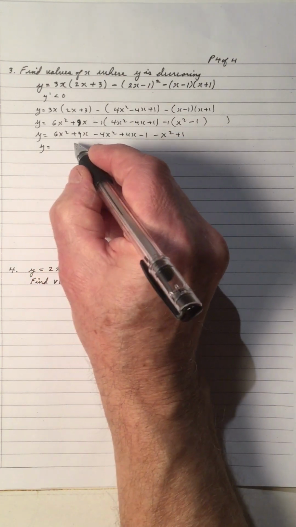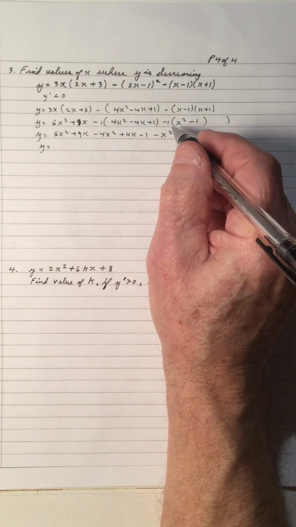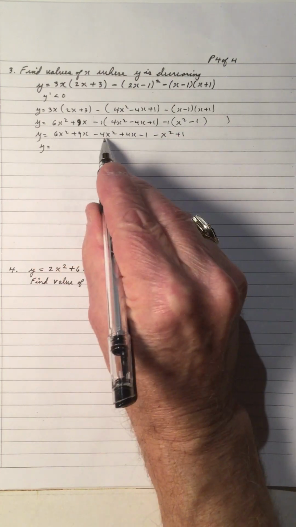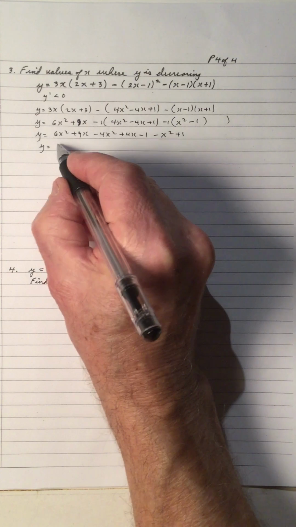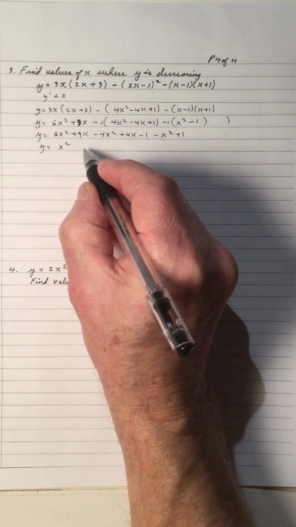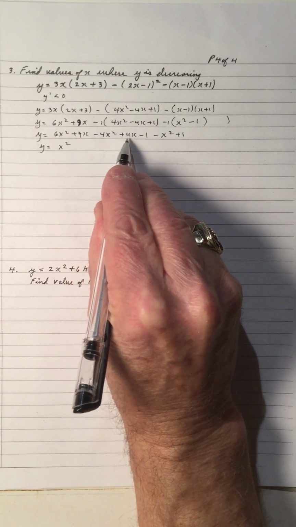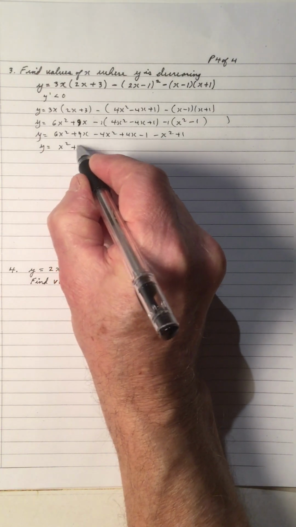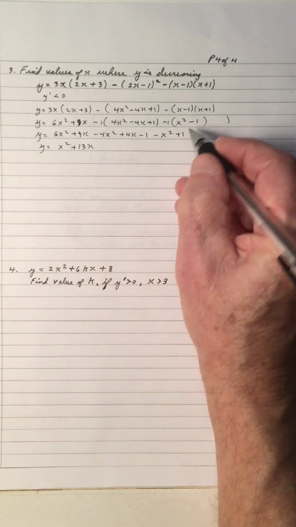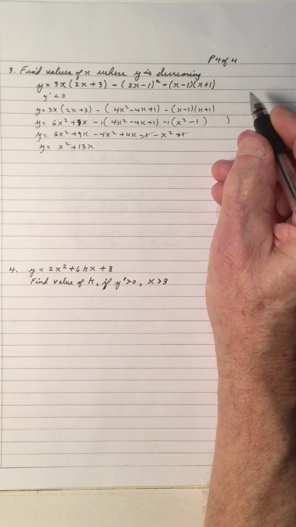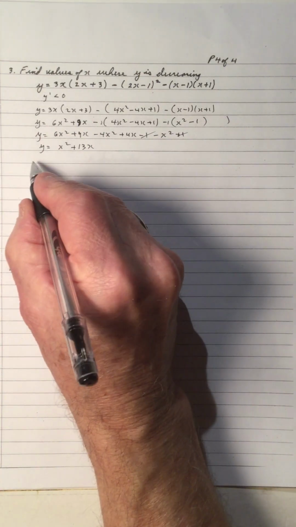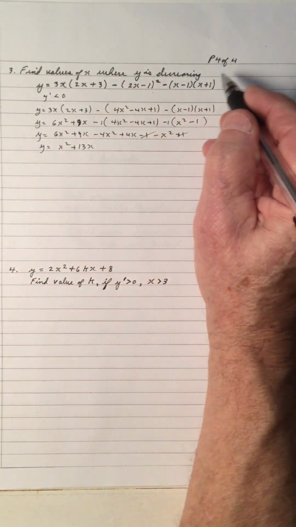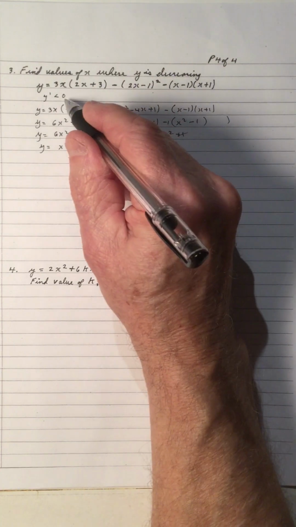And so that simplifies to, I got 6, negative 4, negative 1. That's an x squared. And I have a 9 and a 4x. That's a 13x. And I have 1 and negative 1. They cancel out. And the value is decreasing when y prime is less than 0.